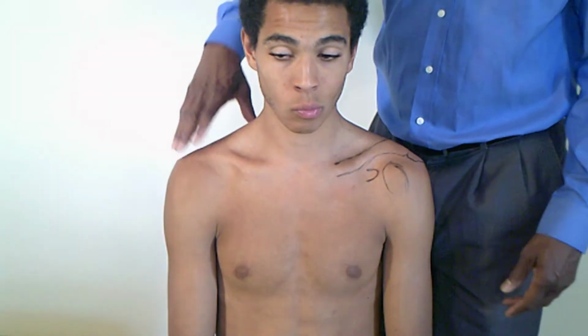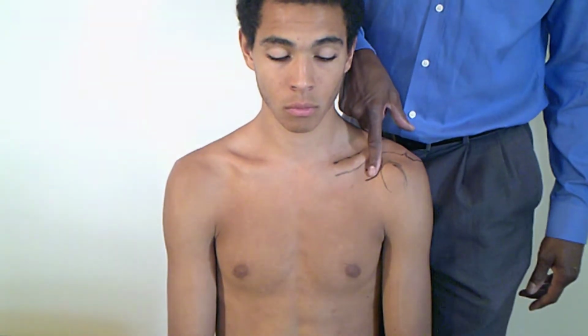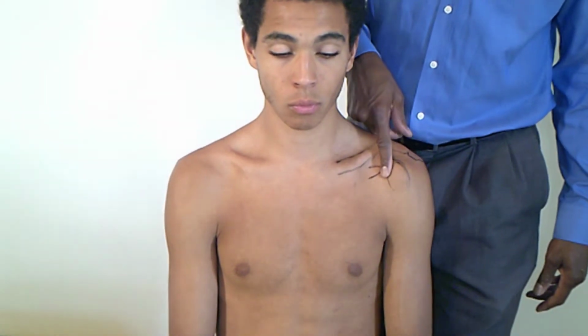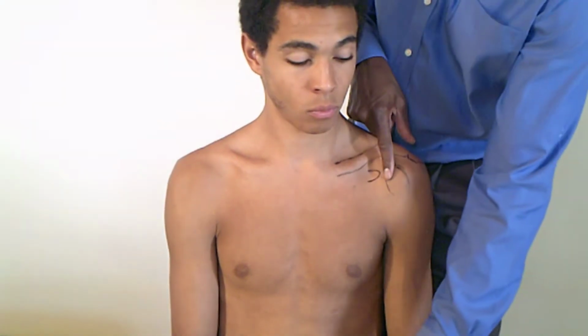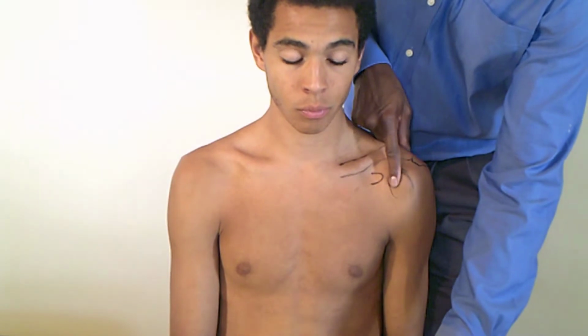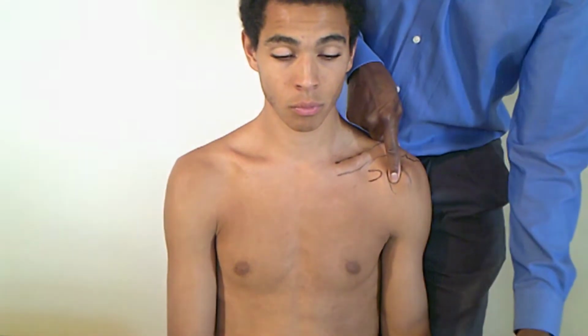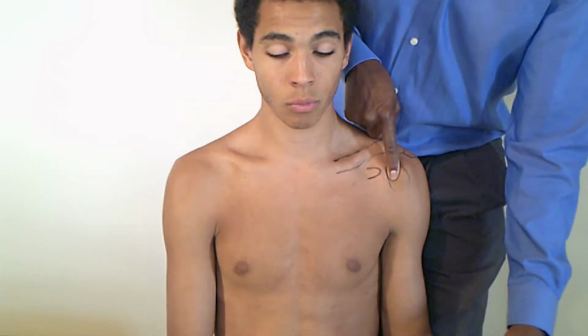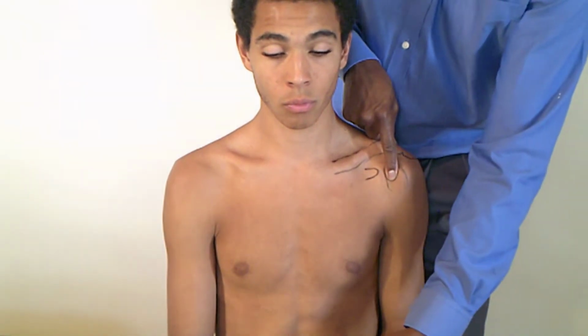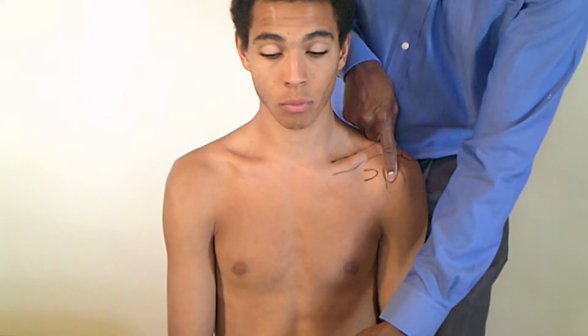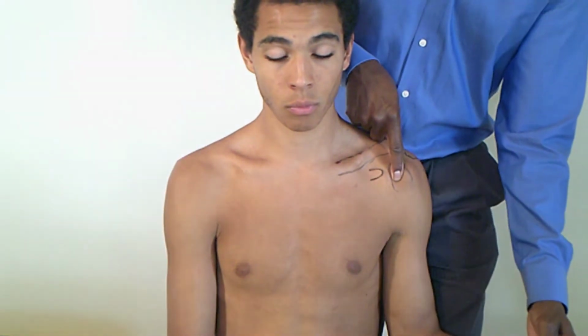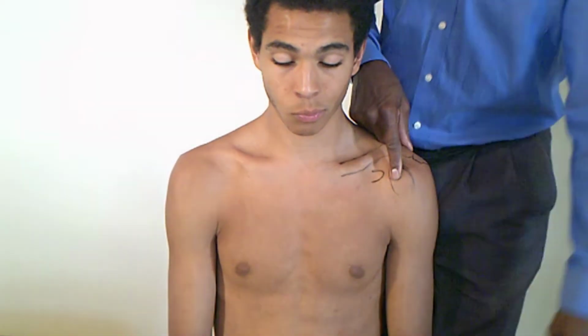The other thing that I'm going to look at, just lateral to the coracoid process, is the large lesser tubercle. It's a pretty prominent structure, and if I'm on the lesser tubercle, as I internally rotate and externally rotate, I'll feel movement underneath my finger. That's the movement of the lesser tubercle, moving medially as I go into internal rotation and moving laterally as I go into external rotation.